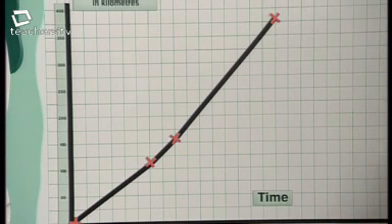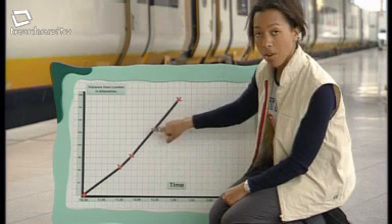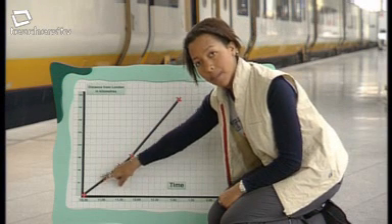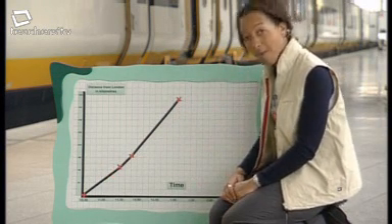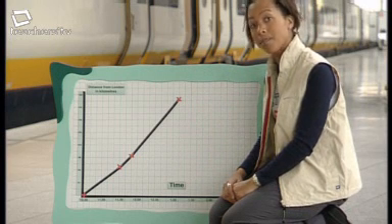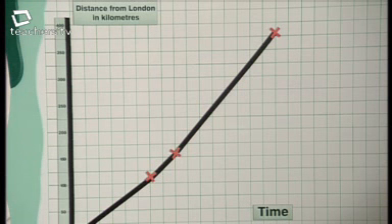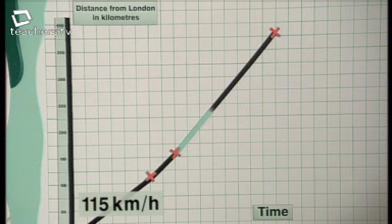Now, if you look very carefully, you can see that the gradient of the graph here is steeper than the gradient of the graph here. What does that tell you about the average speed of the Eurostar in France and Belgium compared to in the UK? The average speed in the UK was 115 kilometres per hour, but we need to know the average speed in France and Belgium.